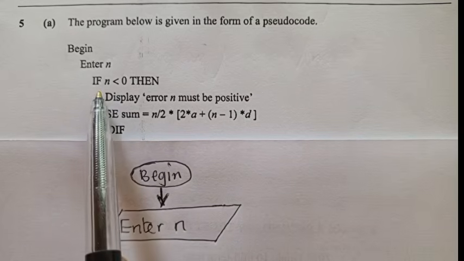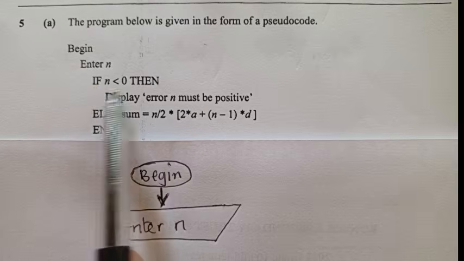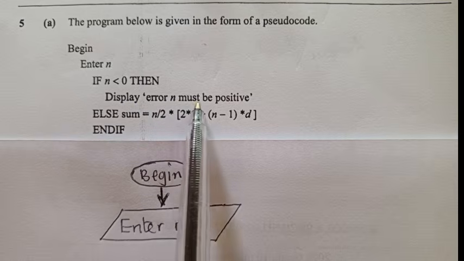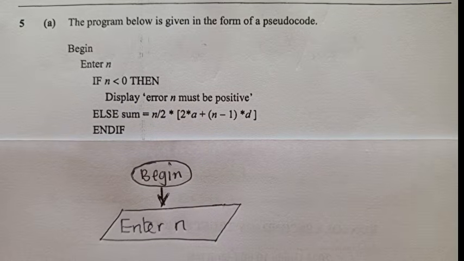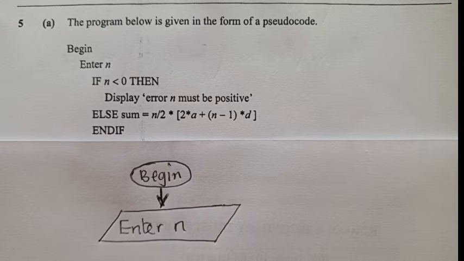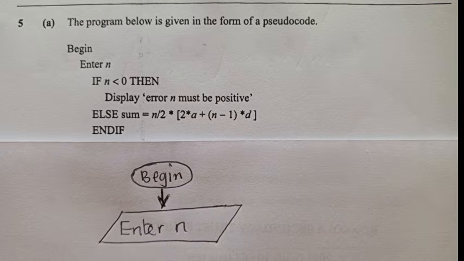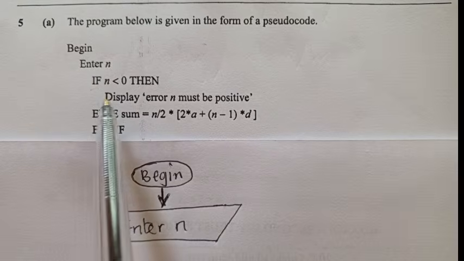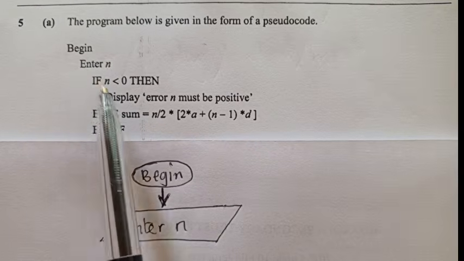There is this statement which says, if n is less than 0, then display error, n must be positive. This is where we use the diamond shape. Whenever you see the word if, the key words here are begin, enter, if.